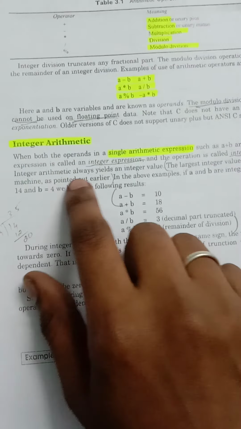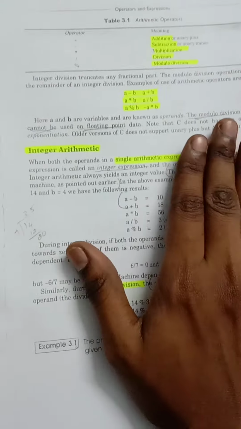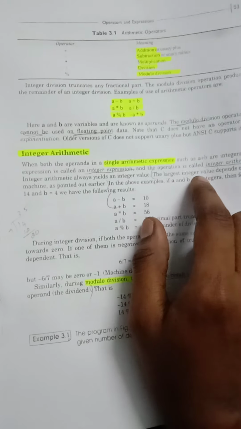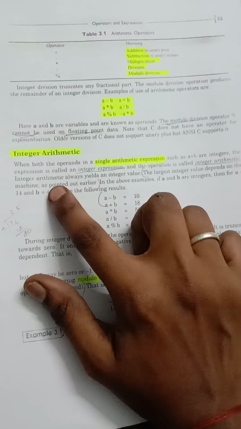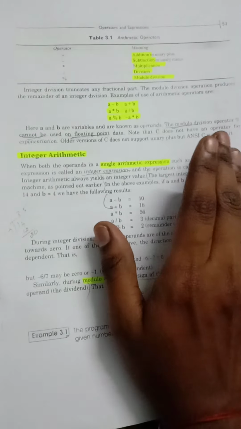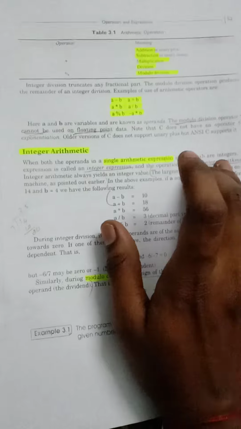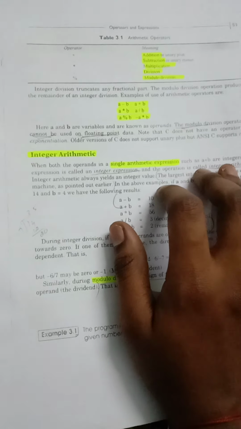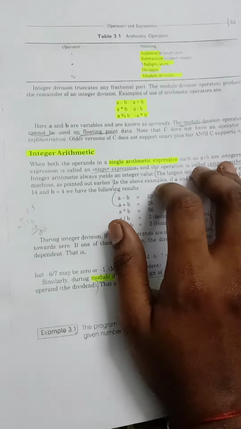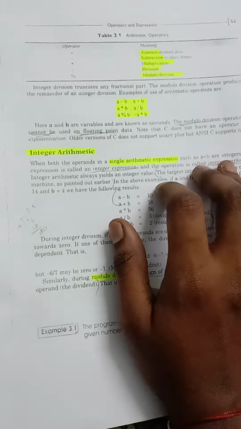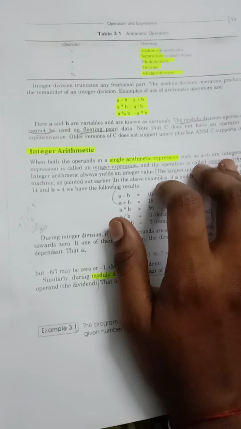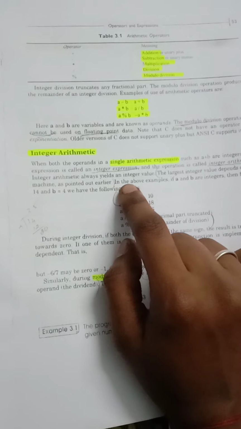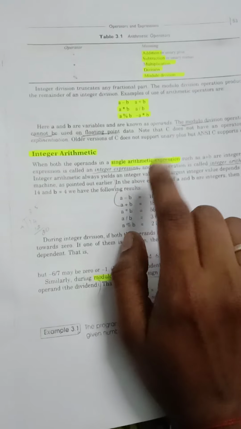Integer arithmetic always gives an integer value. The value of the largest integer depends on the machine. If it is a 16-bit machine, it gives 32,767. If it is a 32-bit machine, it gives 2,147,483,648. So it depends on the computer.